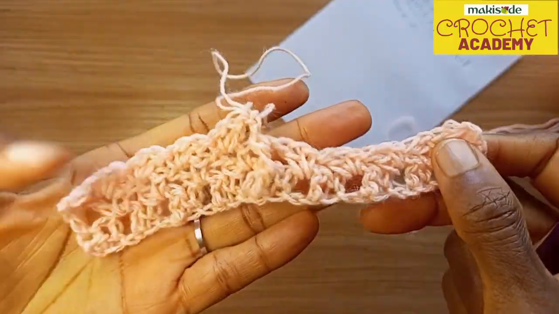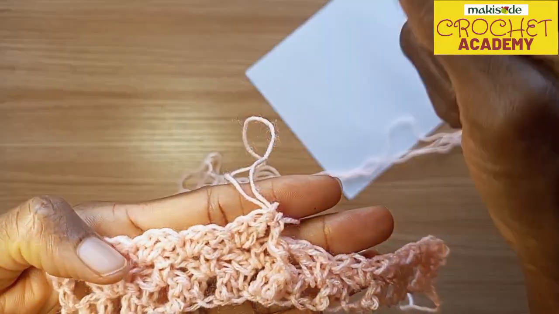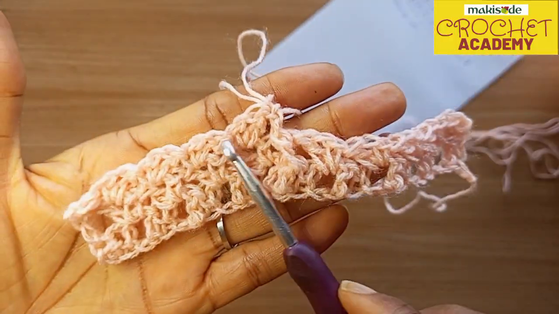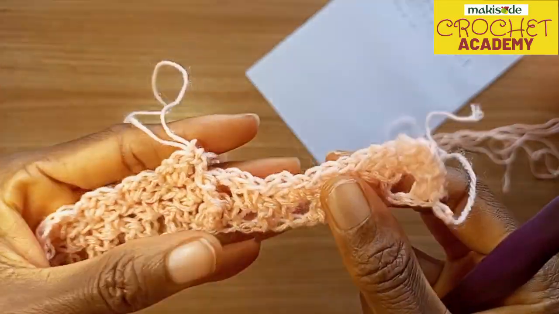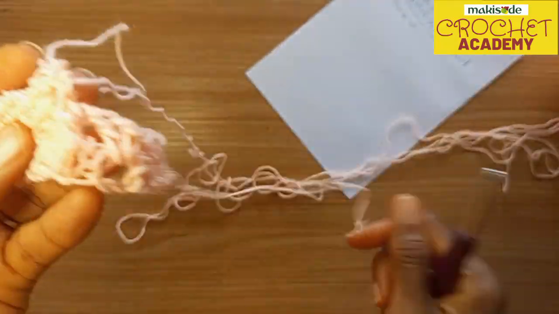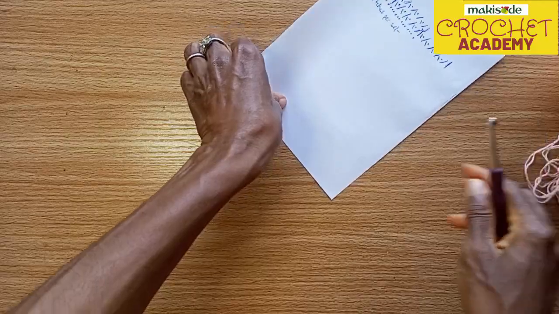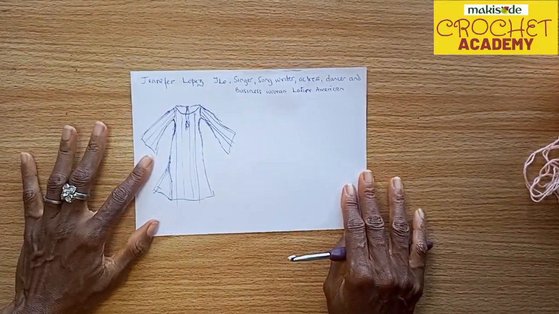So you see, you have that bulge there. This bulge is going to keep creating that straight line there, and then you keep having this zigzaggy look. It's a very beautiful pattern to work with this dress. Okay, so yeah, let's come back to the dress.